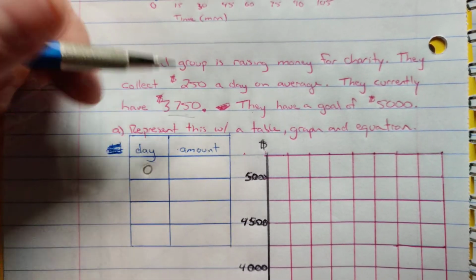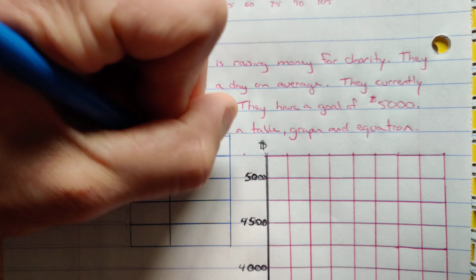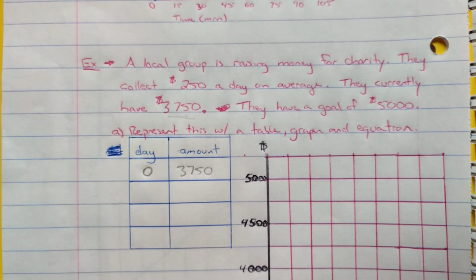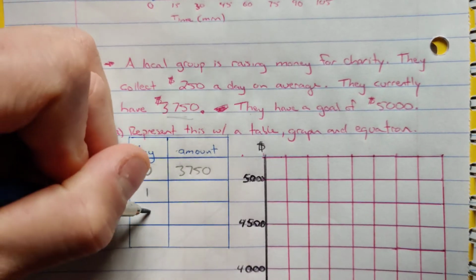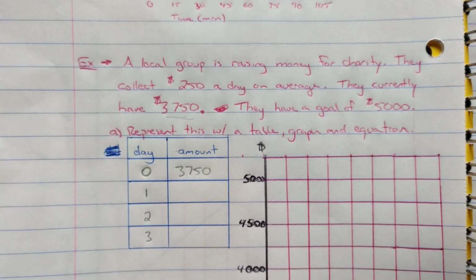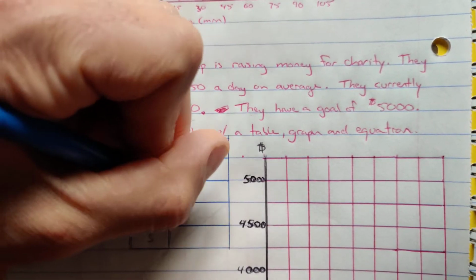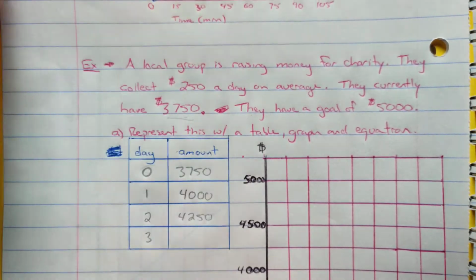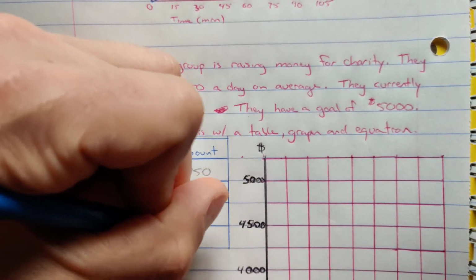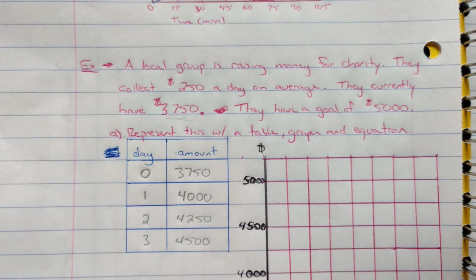So this $3,750 is our initial value, and we start at day 0. We're collecting $250 on average, so every day here we should go up by $250. 4,000, 4,250, 4,500. So after day 3, they should be at 4,500.